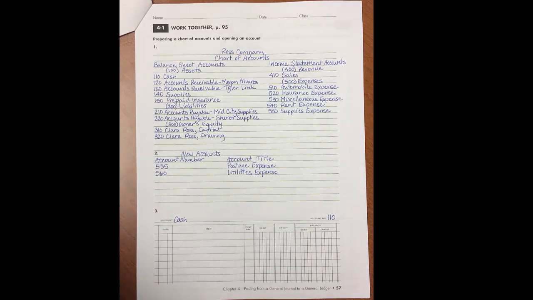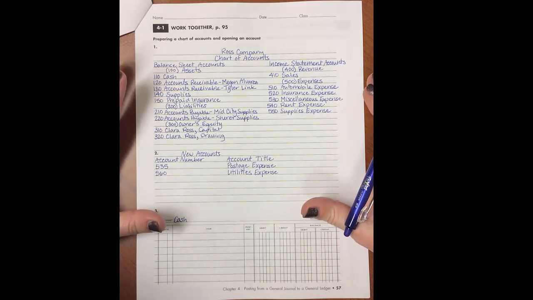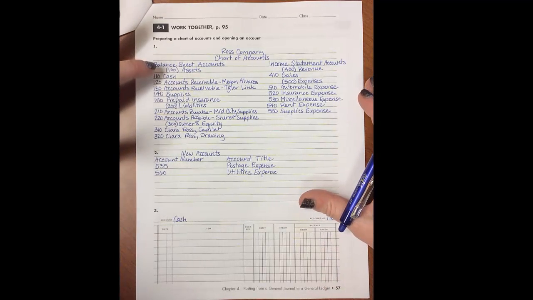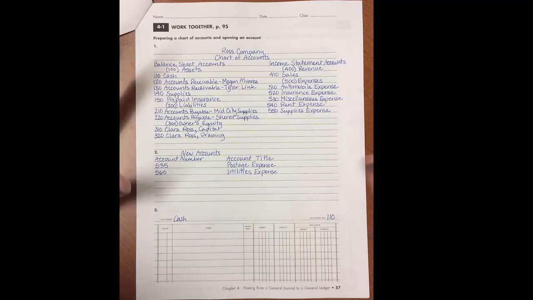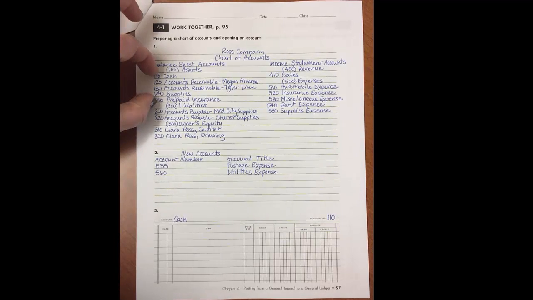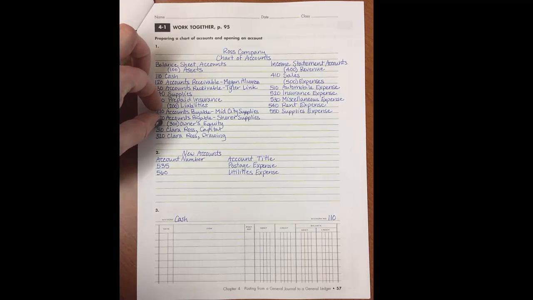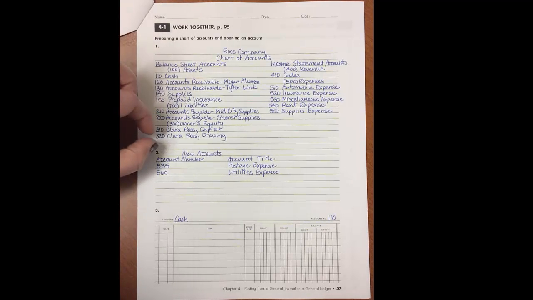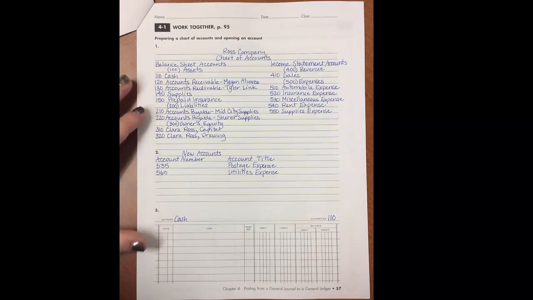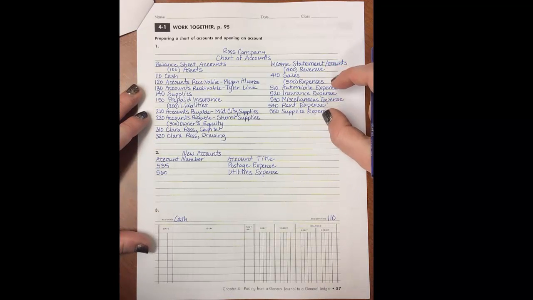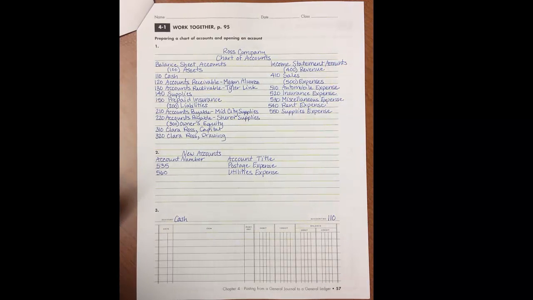Go ahead and do the rest on your own, following the same steps we just took. Just be really careful when you're putting things in order. Remember, assets are by liquidity, liabilities are by customer name, and then we have capital and drawing. Then we just have revenue over here, and then your expenses are alphabetical as well.